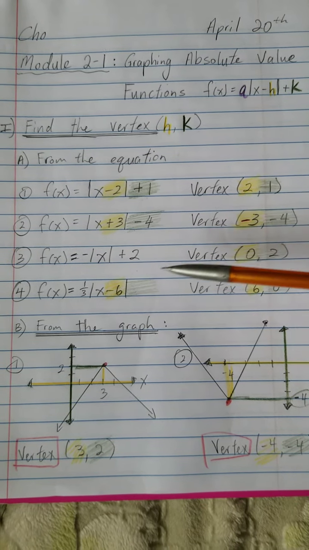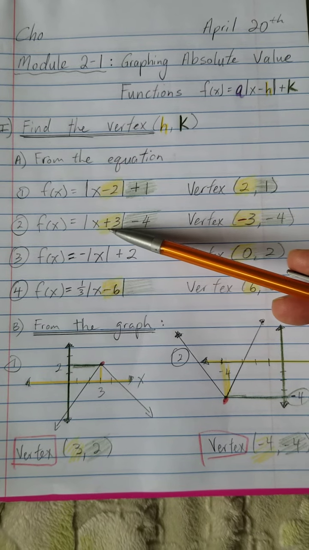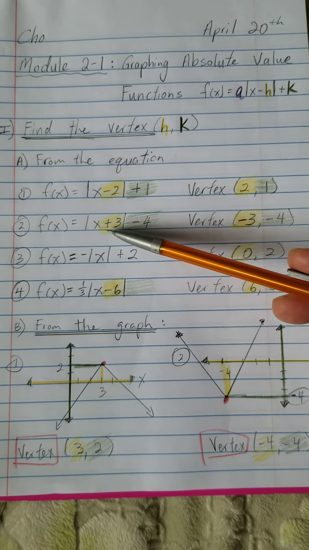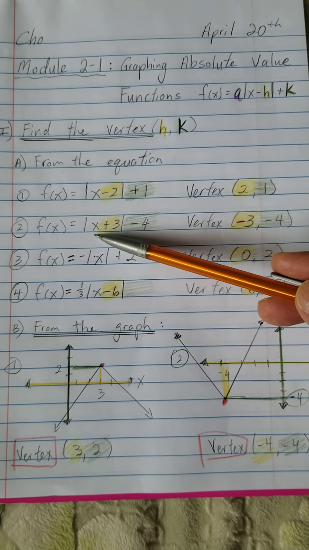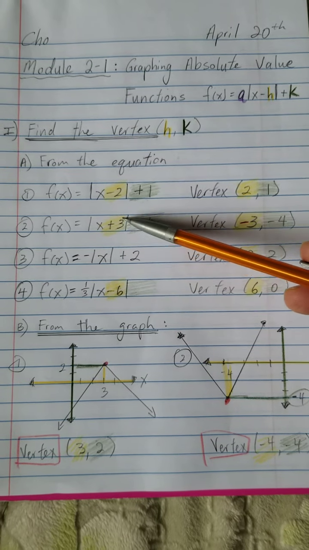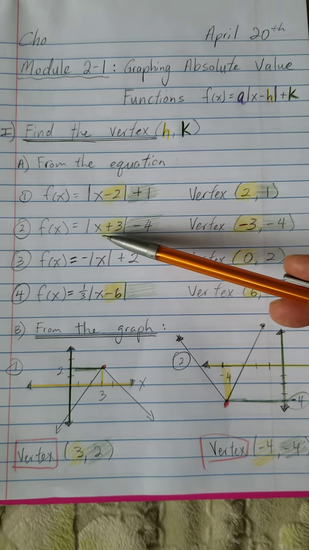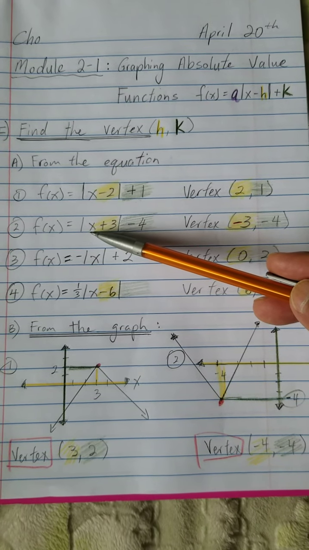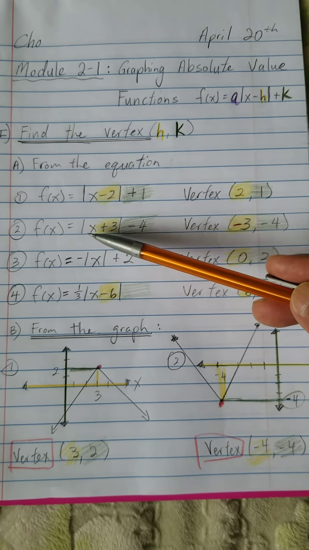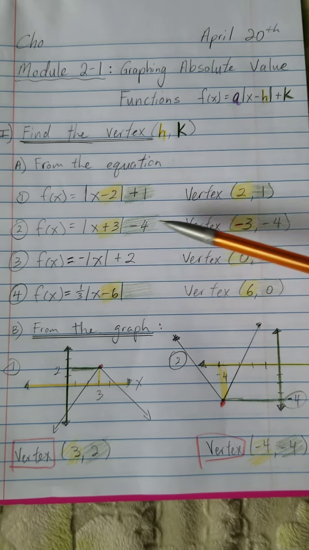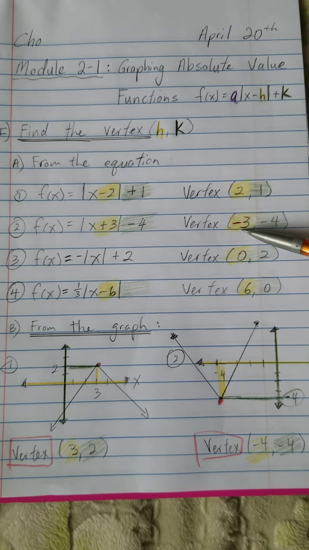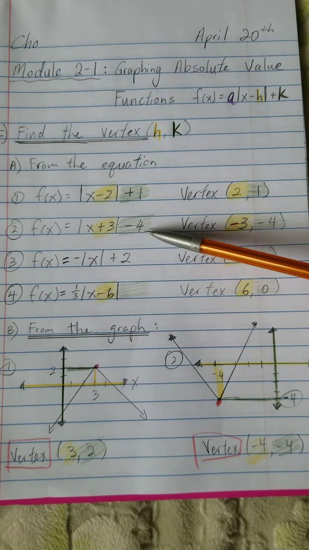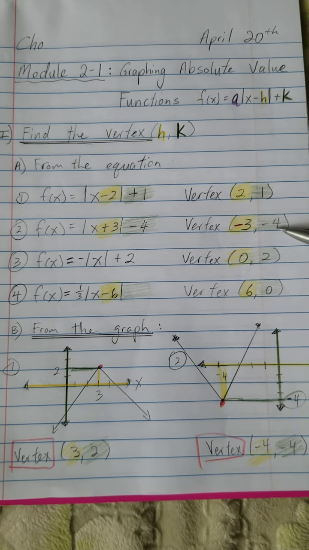Once again, look to the inside, solve for x so that it becomes a total value of 0 inside. So it will be negative 3 for x, because negative 3 plus 3 is 0. The y value would be negative 4.